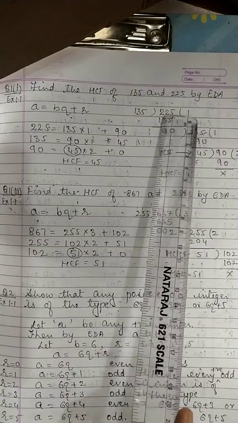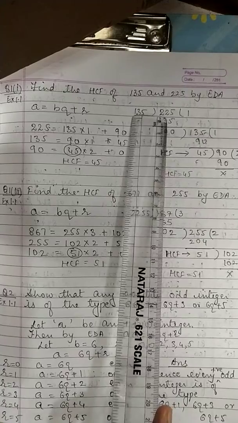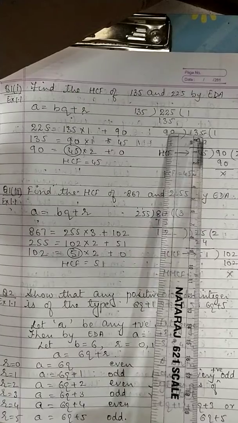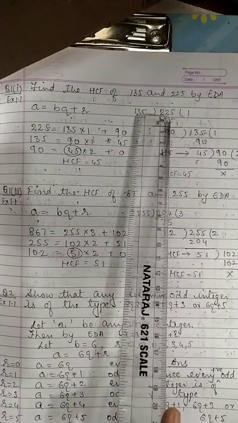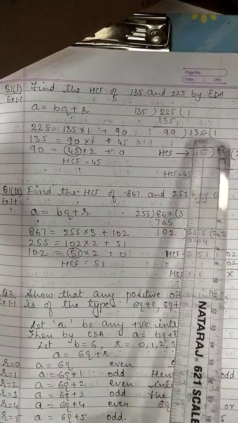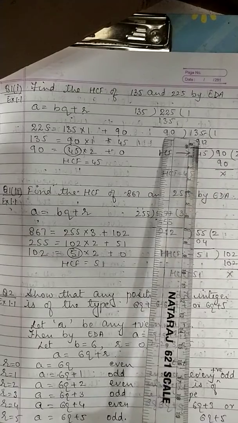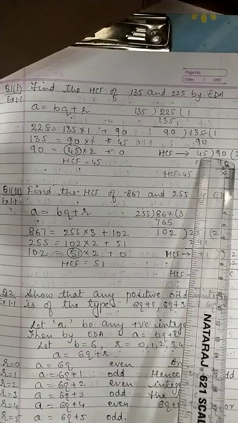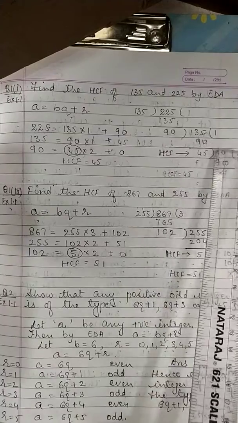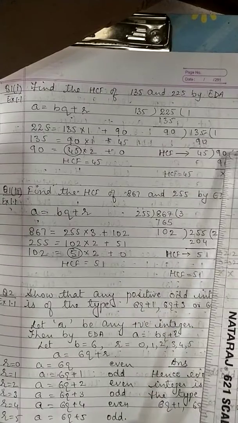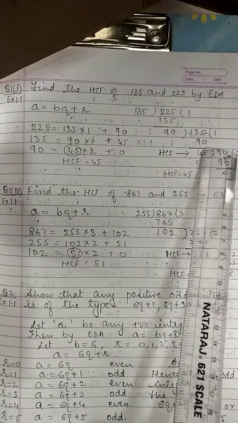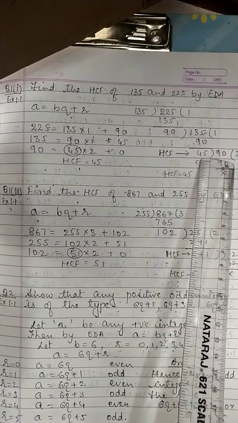Now here 225 is the dividend, 135 is the divisor, 1 is the quotient, and 90 is the remainder. In the next step we write 135, which was the divisor, as the dividend, and carry on the same process. 135 is the dividend, 90 is the divisor, 1 is the quotient, 45 is the remainder. Again 90 is brought inside. The 90, which was the divisor earlier, now has become the dividend, and 45 goes twice in 90. So in the earlier classes, the last divisor was declared as the HCF.